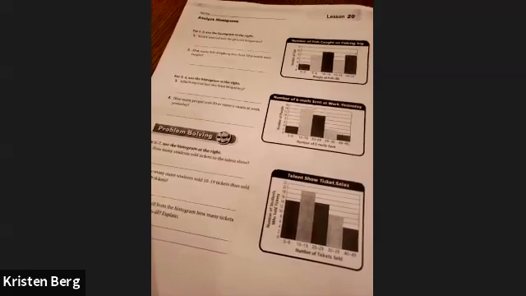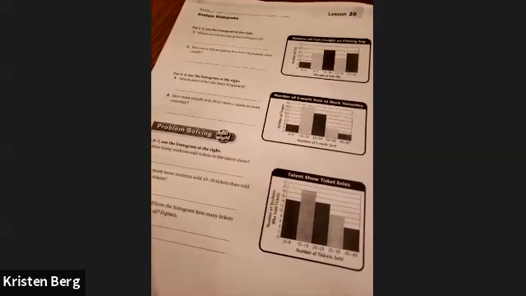So you can answer these ones for another lesson. So remember, you are only to pick 10. If you pick all 20, you will get extra credit for that, but that is not required.